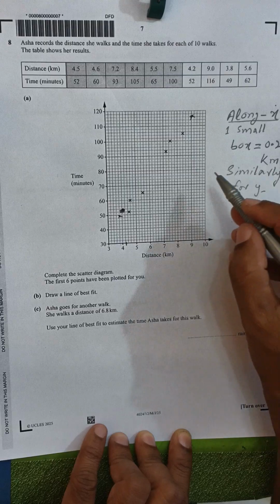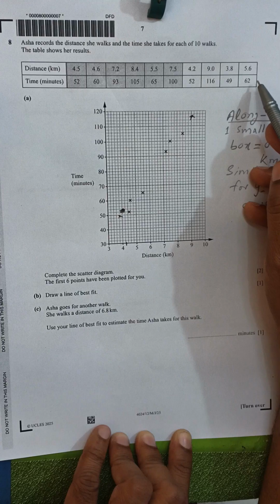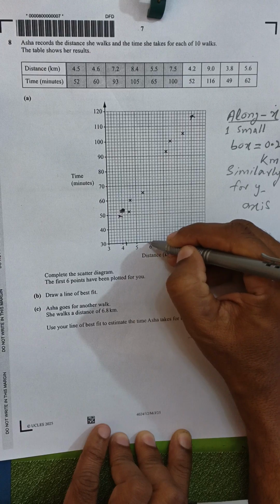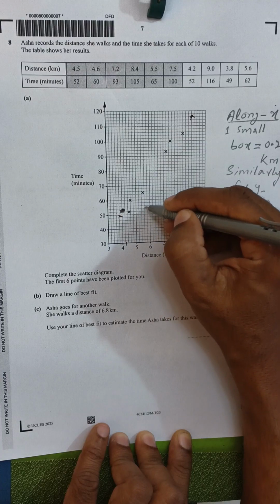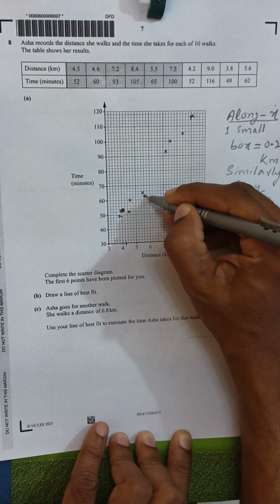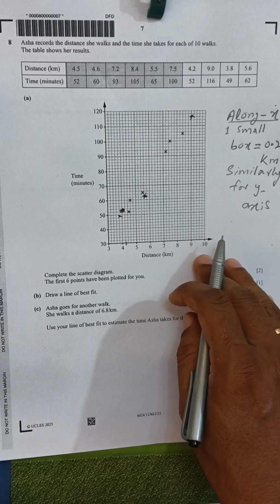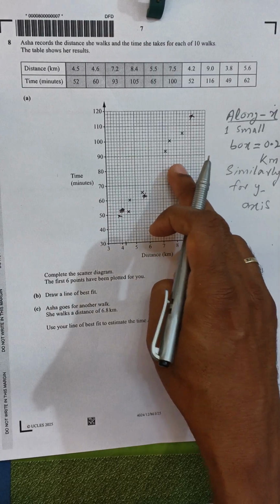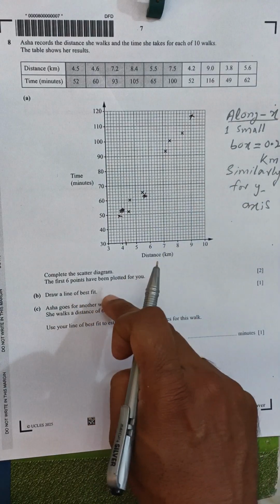Similarly, next is 5.6 and 62. This one is 5.6, and move upward to 62; this is 60, and this is 62. Yes, this value. And now draw a best fit line. So the first part we have completed: we have plotted the scatter diagram with the remaining points. Now you have to draw a best fit line.